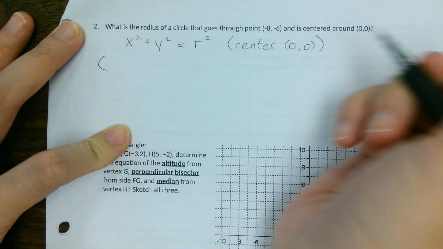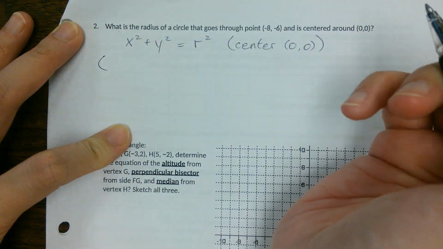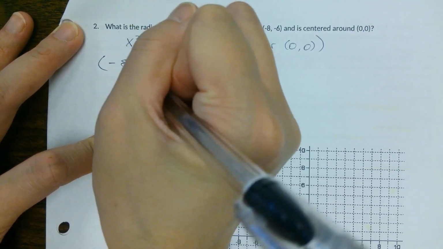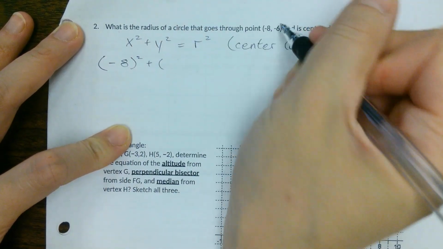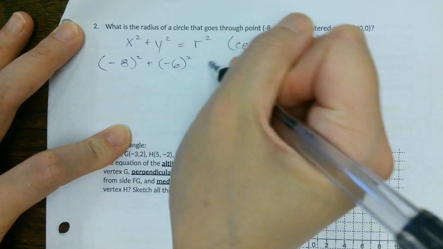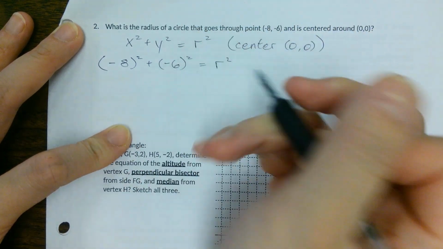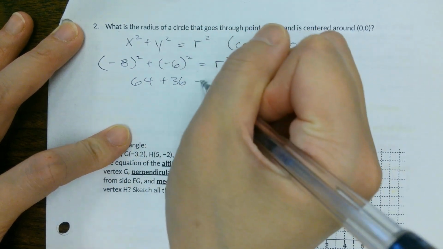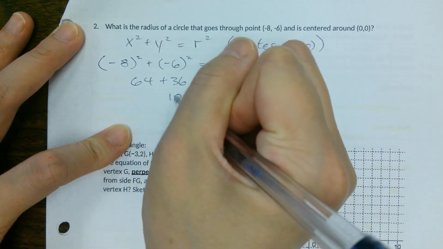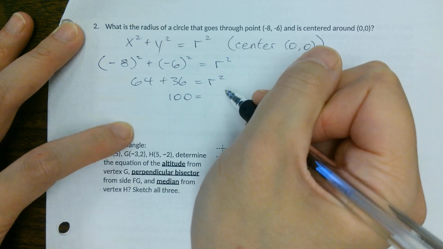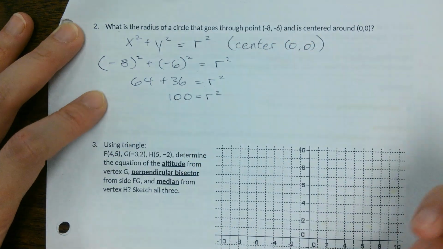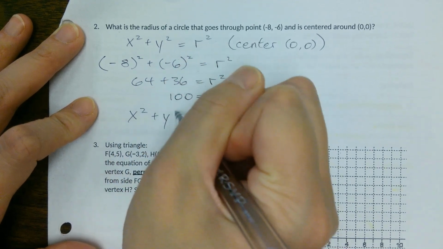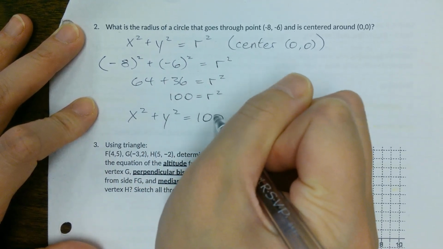So for this one, I need to figure out what r is. So sub in -8, sub in -6, and that would give you your r squared. So 64 plus 36. So that means r squared is 100. Okay. So my equation: x squared plus y squared equals 100.